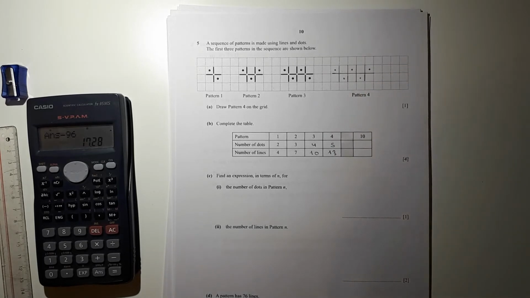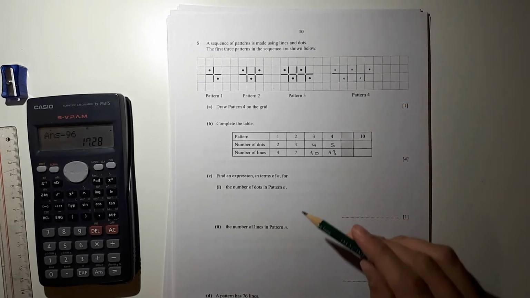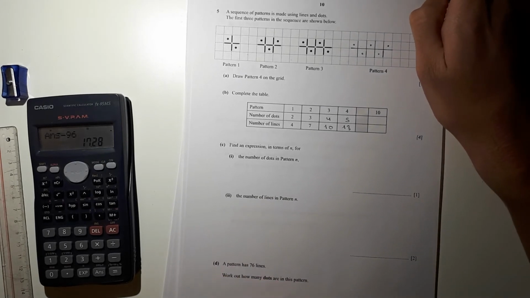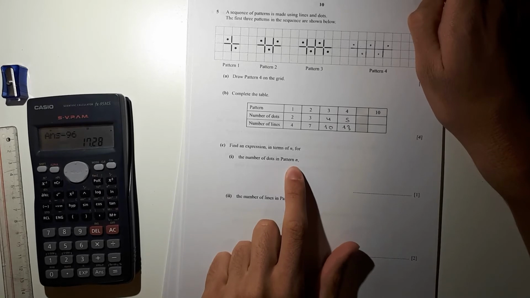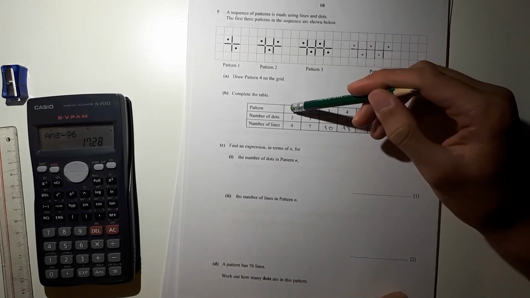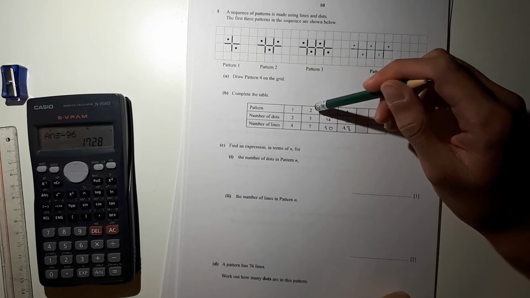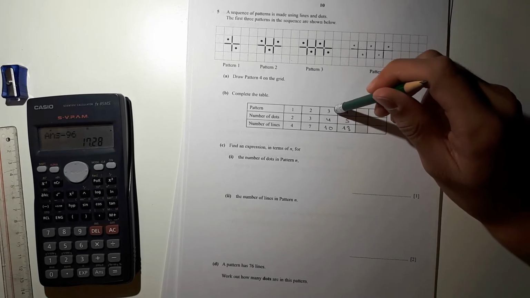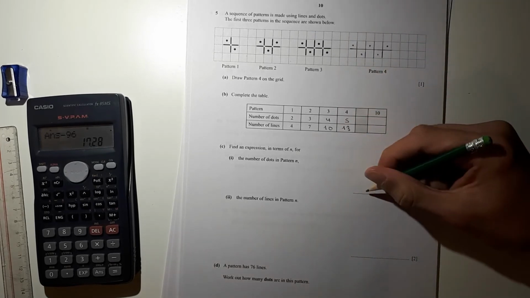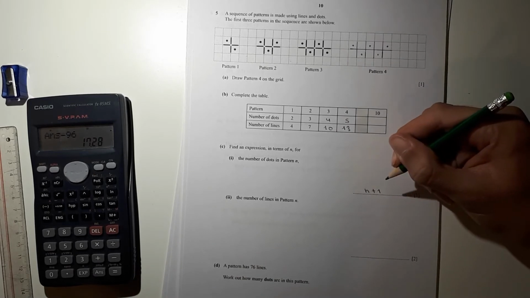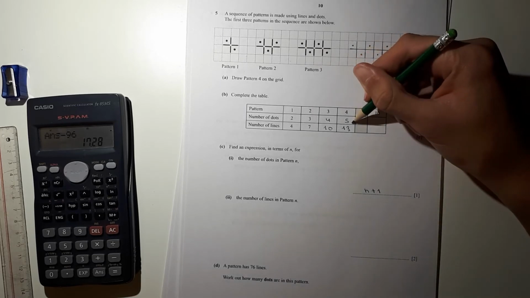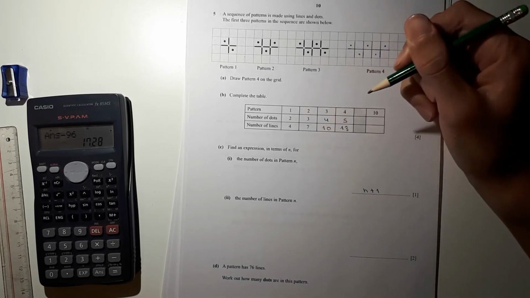Now it's asked us in the pattern 10. I'm going to make this exercise to explain how I reached this. So find an expression in terms of n for the number of dots in pattern n. For example, in pattern 1, the number of dots are 2. Pattern 2, the number of dots are 3. And the number of dots is the number of the pattern plus 1. So this would be n plus 1. And we can verify it by making 4 plus 1 and giving us 5 with the number of dots.